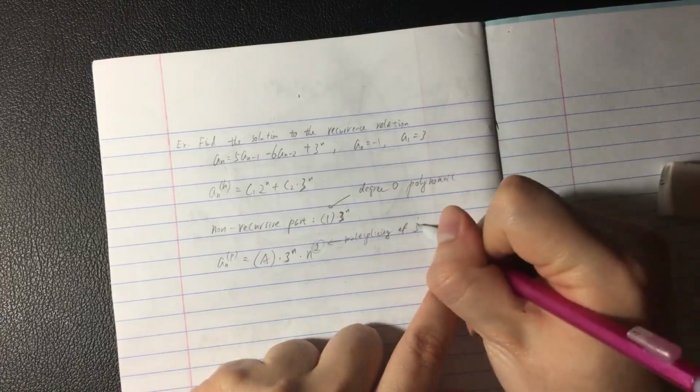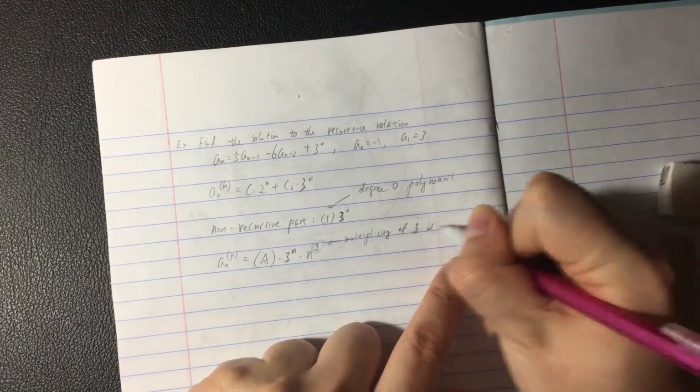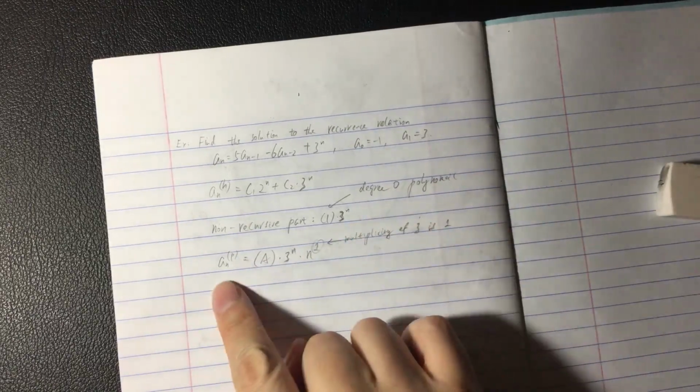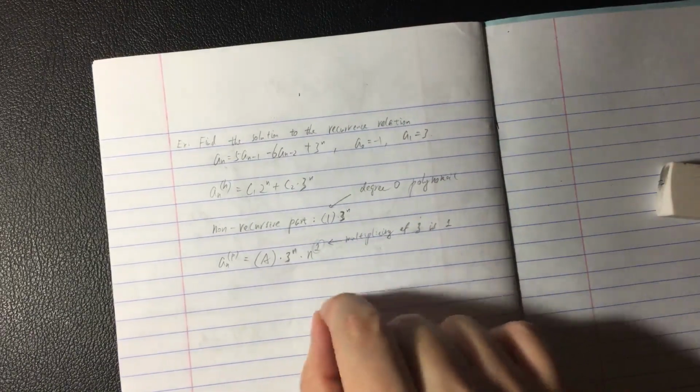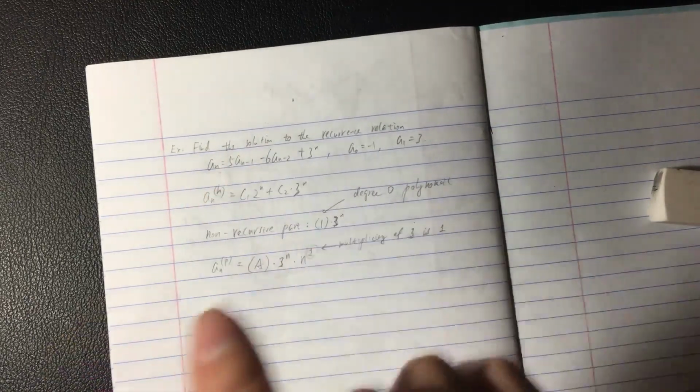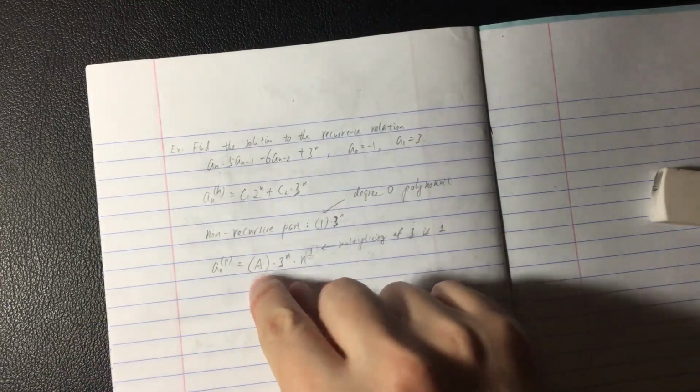Multiplicity of 3 is 1. So that's the particular solution. Next, we try to plug in the particular solution into the original equation here. Solve for letter A, solve for the constant A.